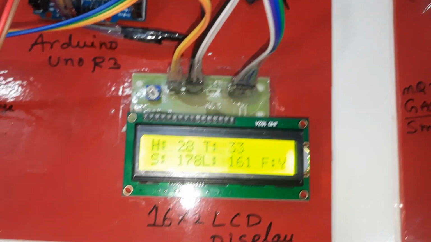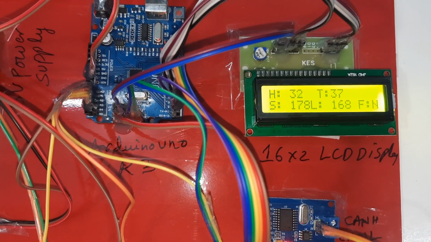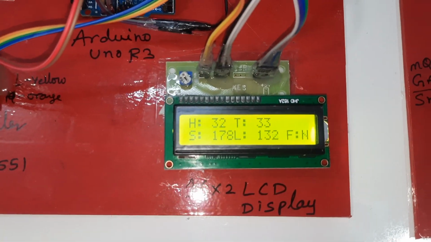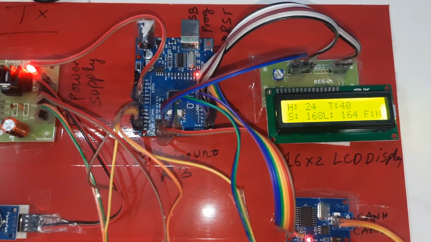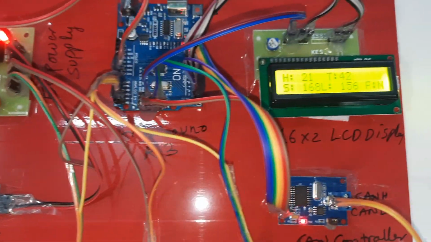Temperature 33, temperature 39. Here also it will update: 26, 40, 41, 42, 168.